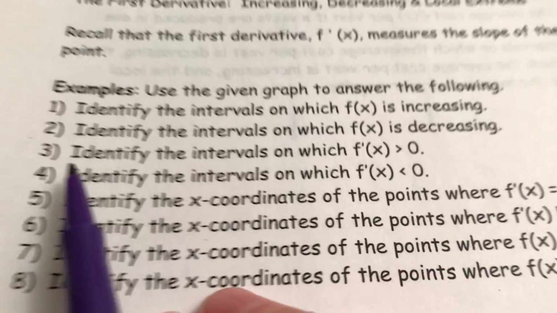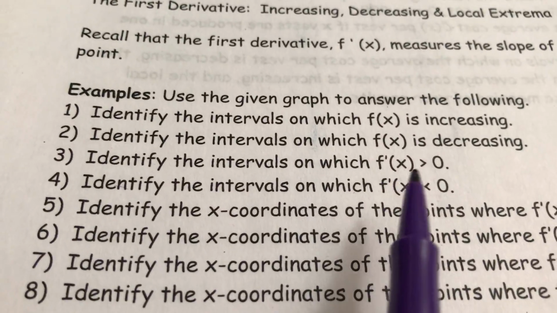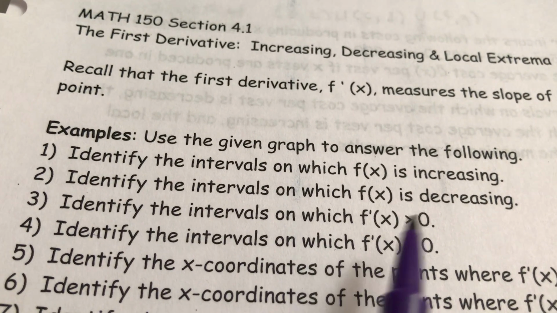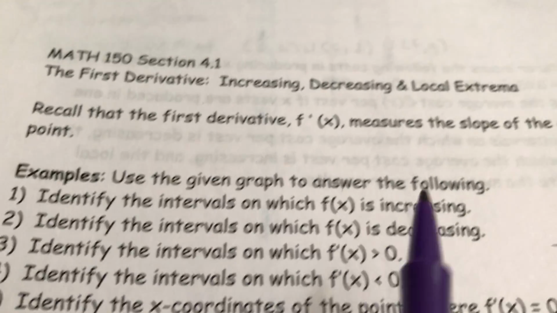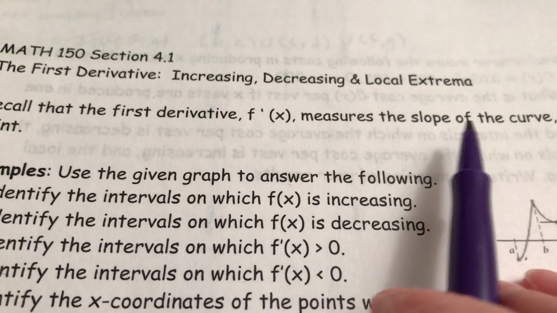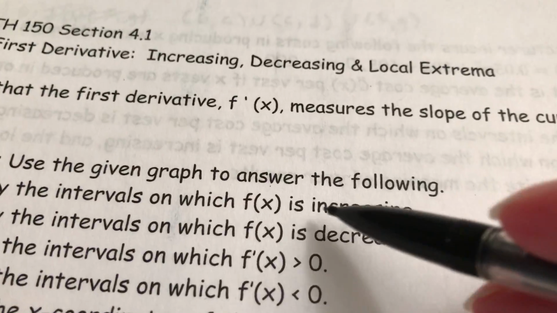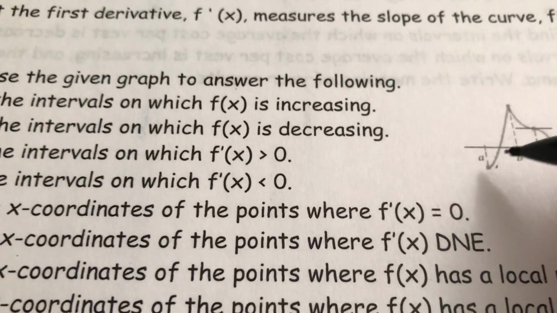All right, now 3 says identify the intervals on which f prime of x is greater than 0. So that means where the function's derivative is positive. And remember that the derivative measures the slope of the curve. So we are talking about where the slope of the curve is positive.